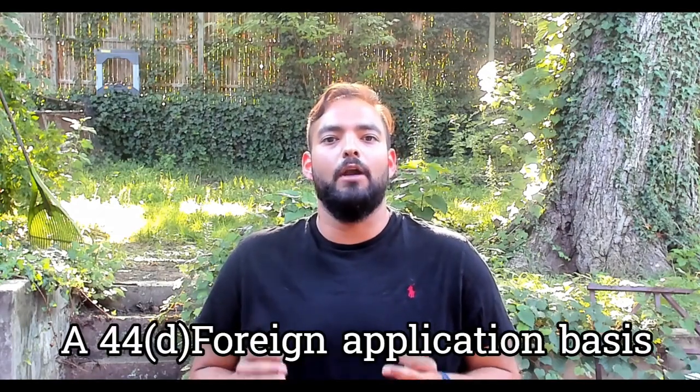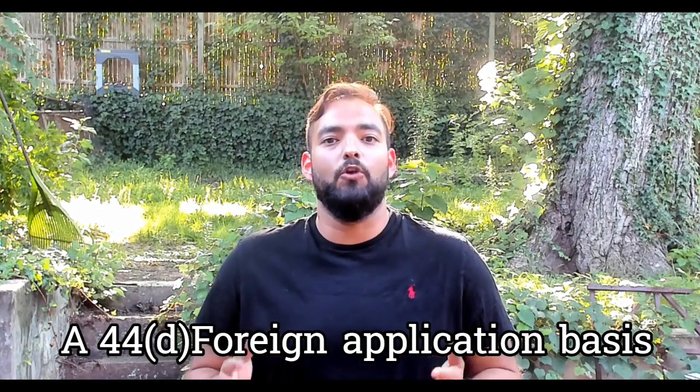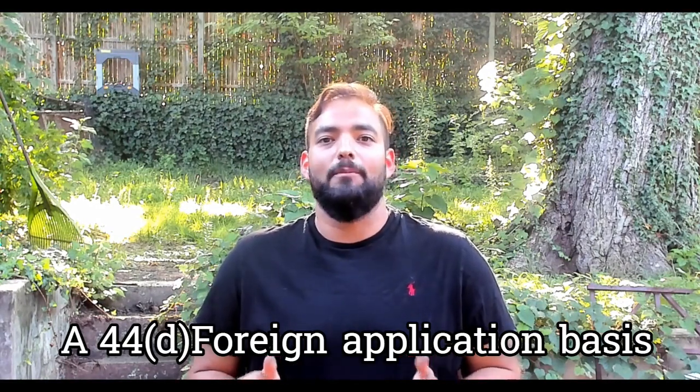The last type of filing basis is a 44D foreign application basis, also known as a foreign priority. This filing basis is useful to applicants who own an earlier filed foreign application that was filed within 6 months of your USPTO application. This is called a foreign priority basis and is a great strategy for foreign applicants as you're requesting a priority filing date for your US application that will be the same date as that of your foreign application.